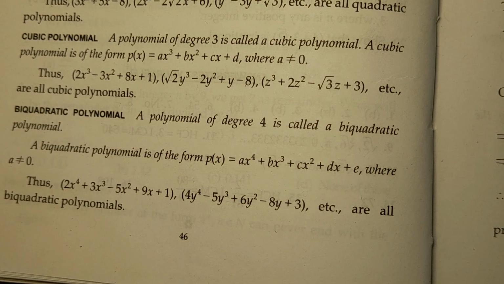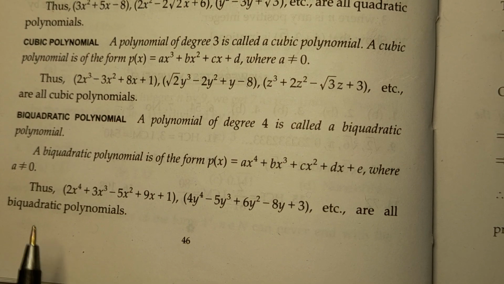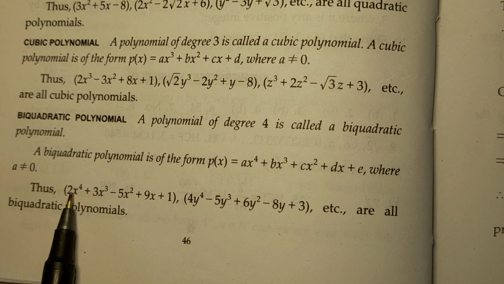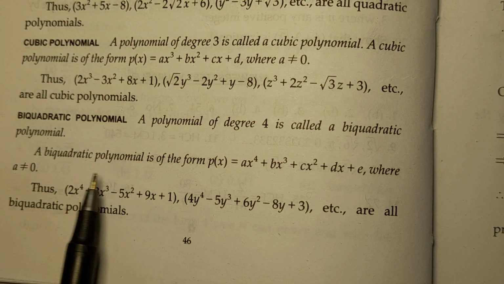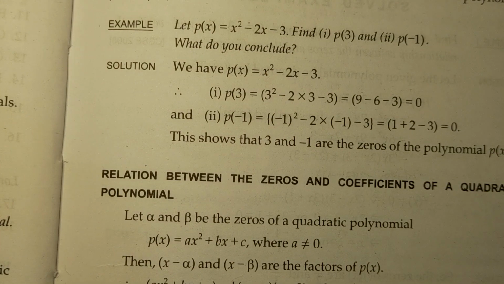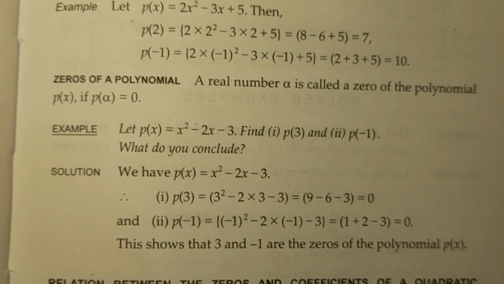Now what are the zeros of the polynomial? Whenever any value satisfies the equation when we put that value in it, what are the zeros of the polynomial? If you put any value of x in the equation and the equation becomes 0, then that value will be a zero of the polynomial. So these are the zeros. We need the zeros of the polynomial, especially here.